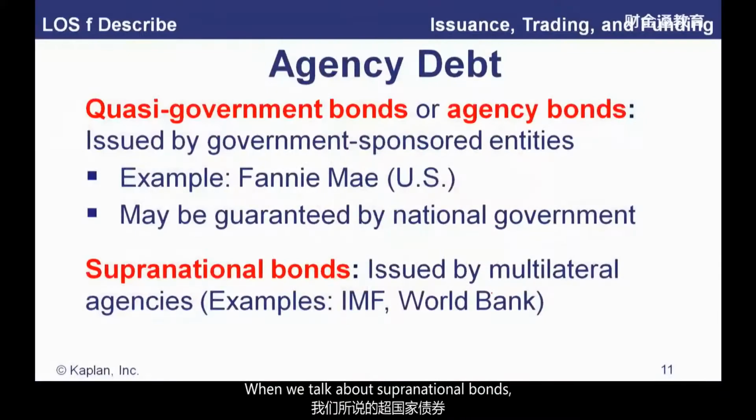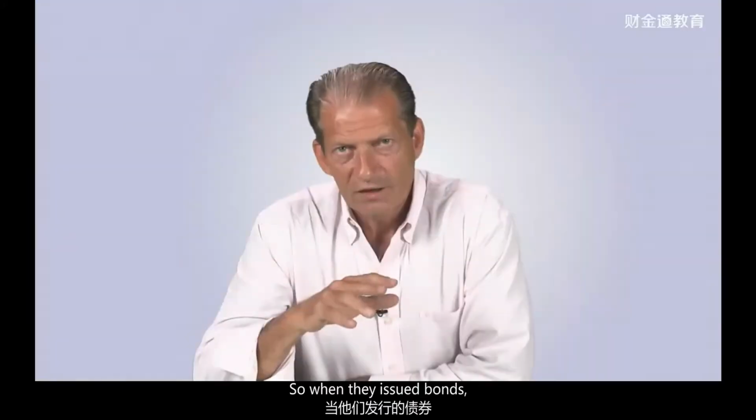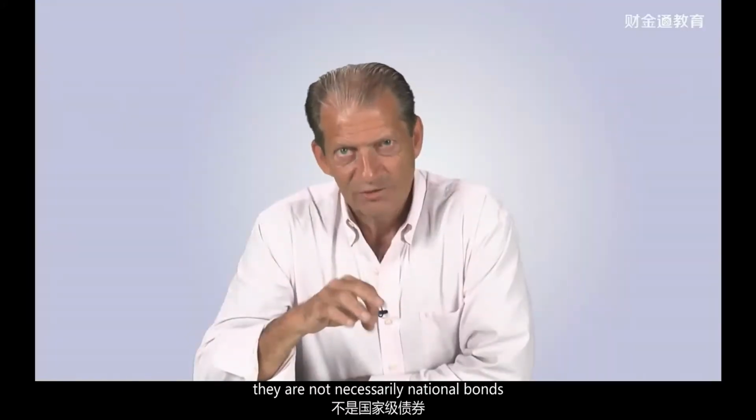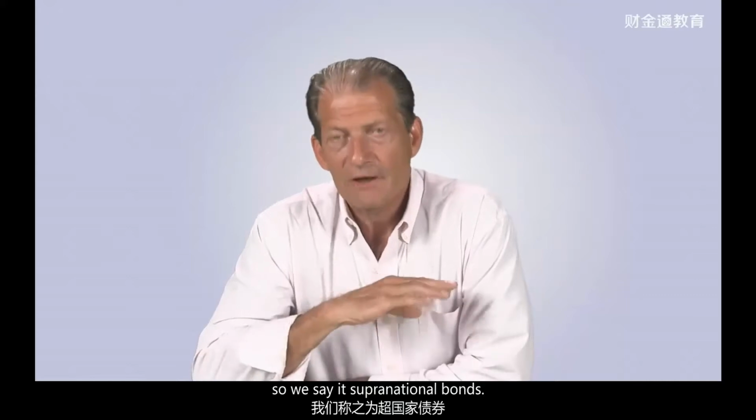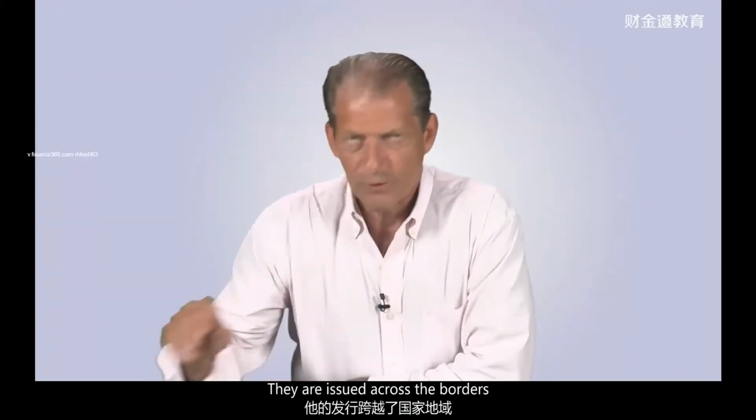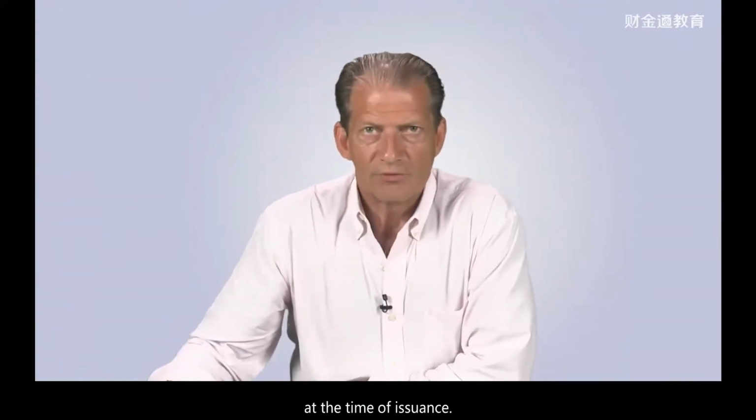When we talk about supranational bonds, they're issued by multilateral agencies. So agencies that are really not specific to one country. And two examples of this are the IMF and the World Bank, which are truly global organizations. So when they issue bonds, they're not national bonds, so we say supranational bonds. They are issued and cross borders at the time of issuance.